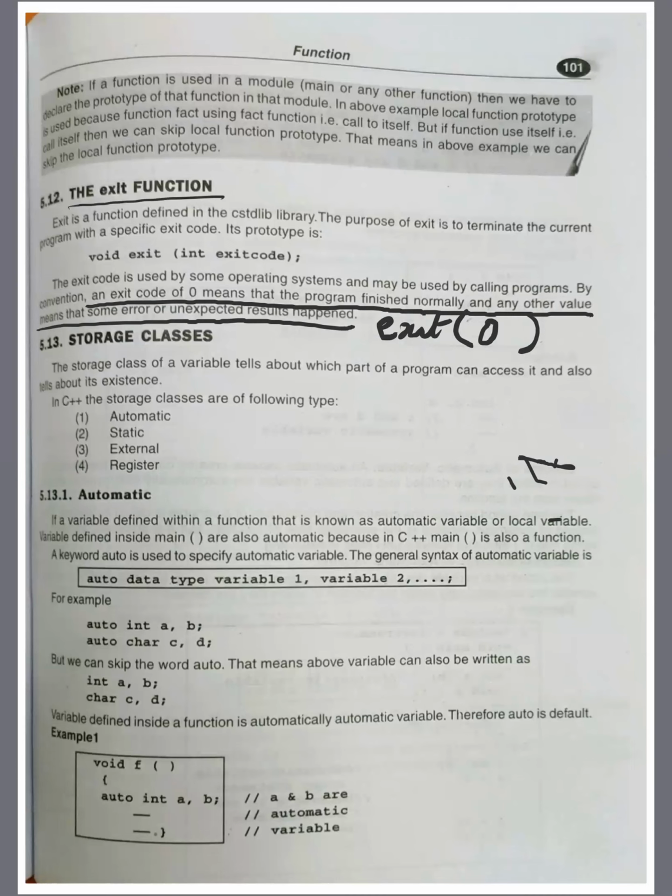And this is defined in the stdlib.h header file, the standard library file. So you have to include this particular header file before using this function. Whenever you need to call the exit function, you need to include this header file in your program.